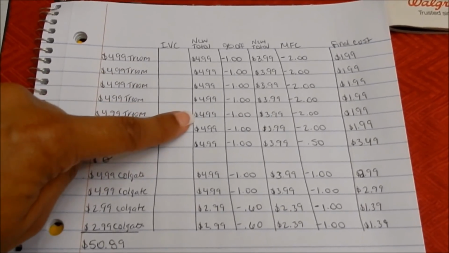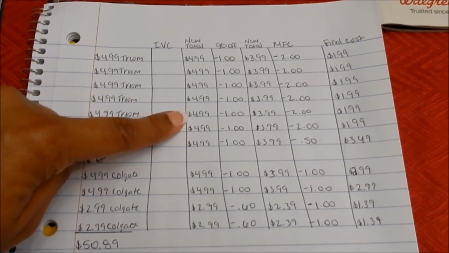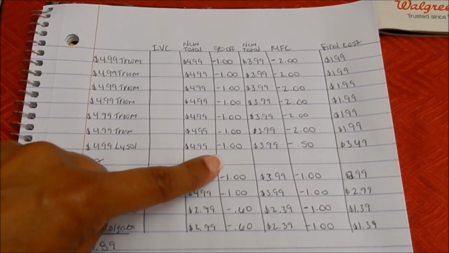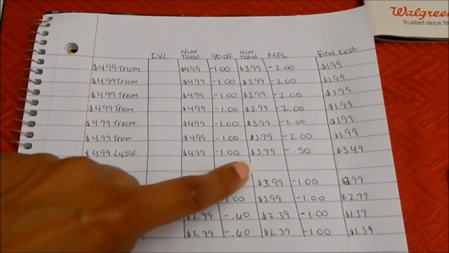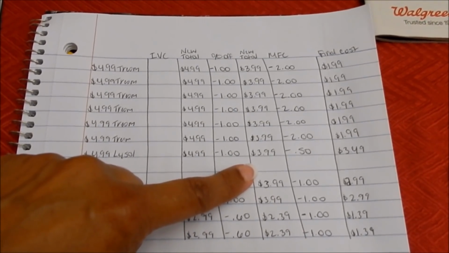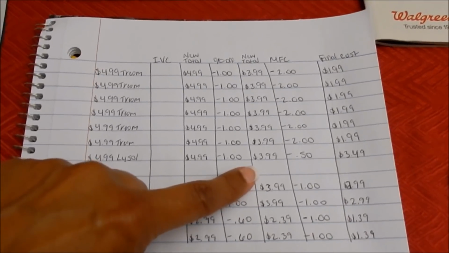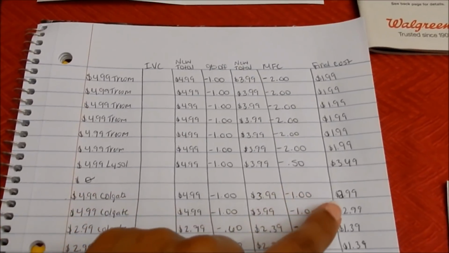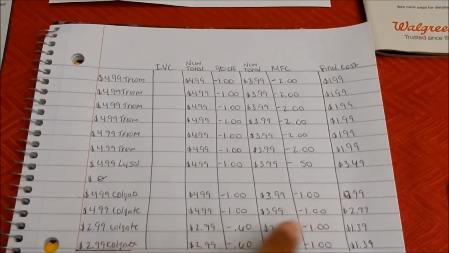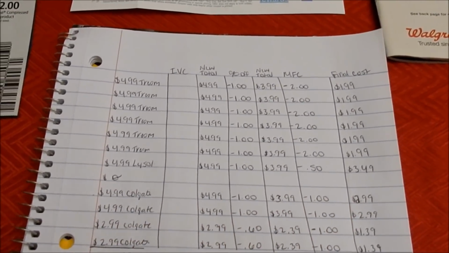We have the new total after the IVC coupon. We have the amount that's going to come off the new total for the percentage off coupon. We have what our new total is after the percentage off coupon. Then we have whatever amount we have in manufacturer coupons. And then what our final cost is. So this is the formula to follow.